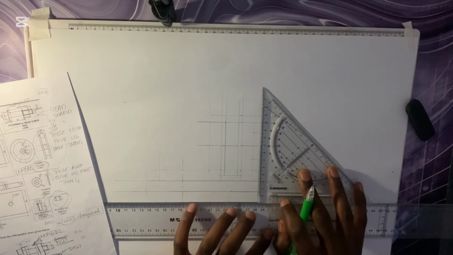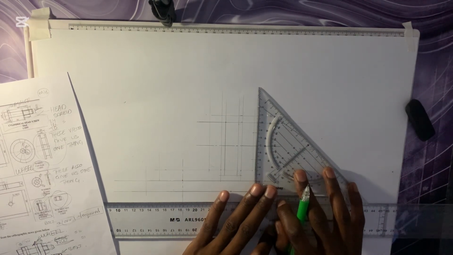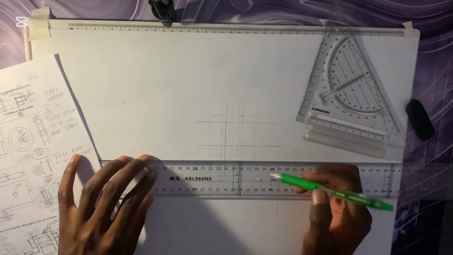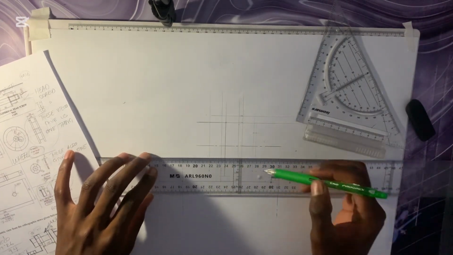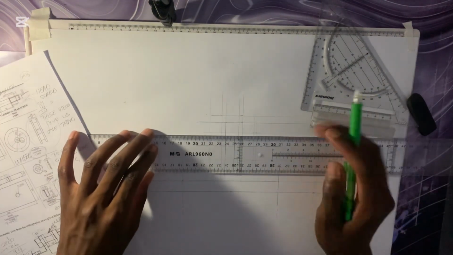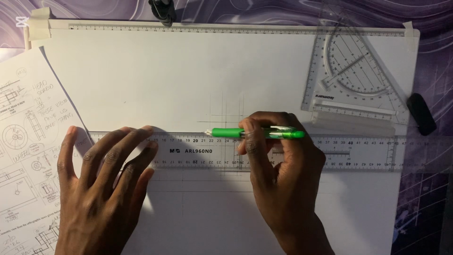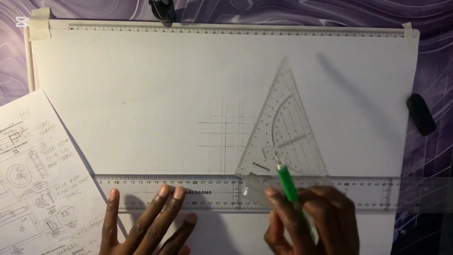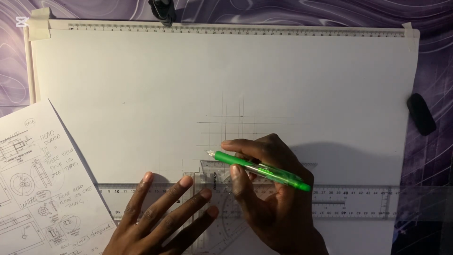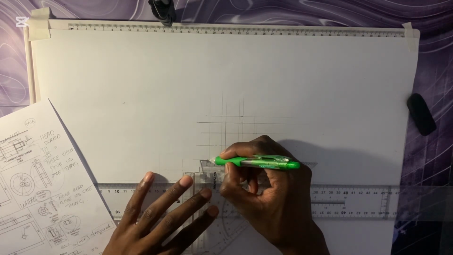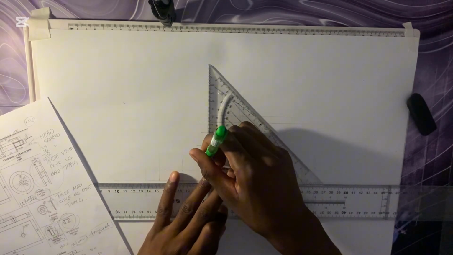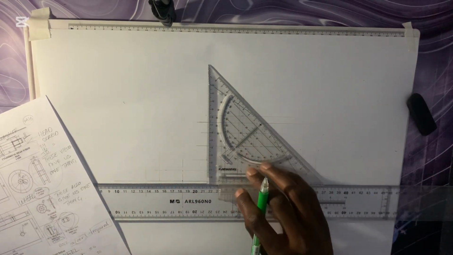What I want you to notice is that on that washer it was written "2 off". "2 off" just means they want 2 washers, right? 2 washers are required. That's the meaning of "off" in this situation. You can also see another question saying "2 REQD". REQD in engineering drawing means required, right?